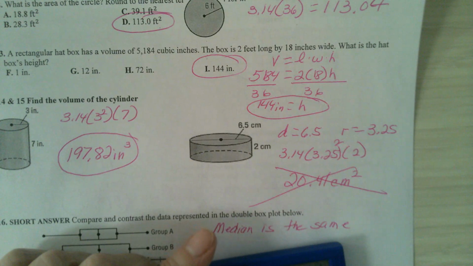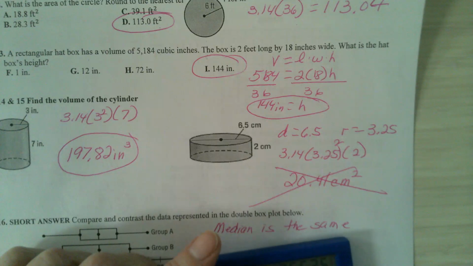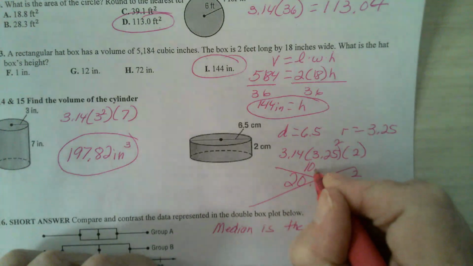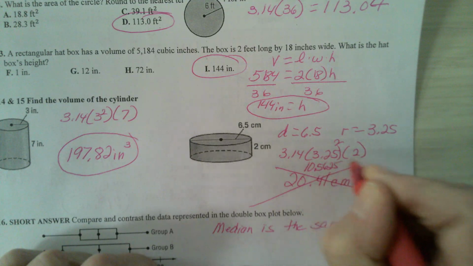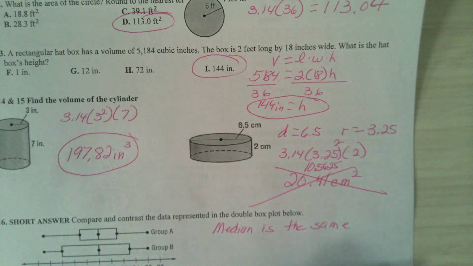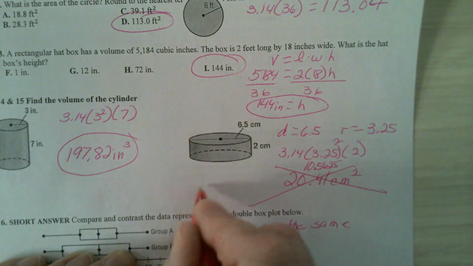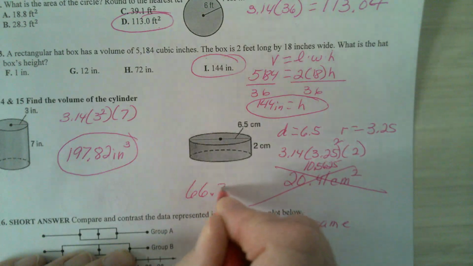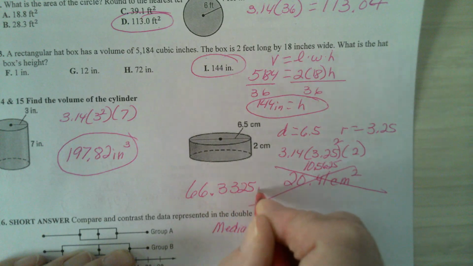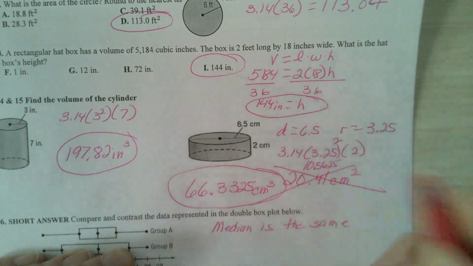So let's go back. 3.25 times 3.25, 10.5625. Ooh, this is going to make a huge difference in our answer. 3.14 times 10.5625 times 2. Does 66.3325 sound good? Yes. Oh, I'm so glad. Yes, it is going to be 66.3325 centimeters cubed. Okay.